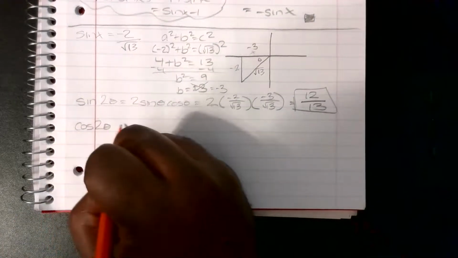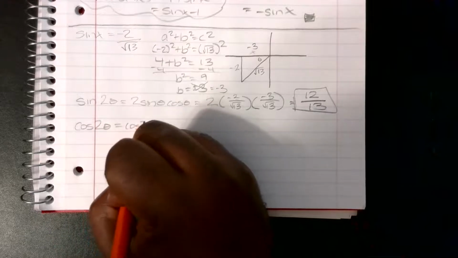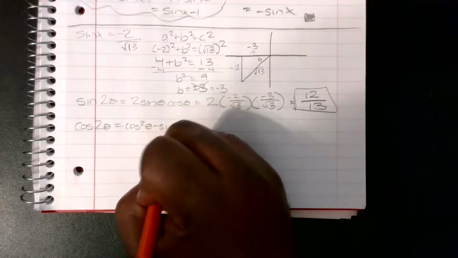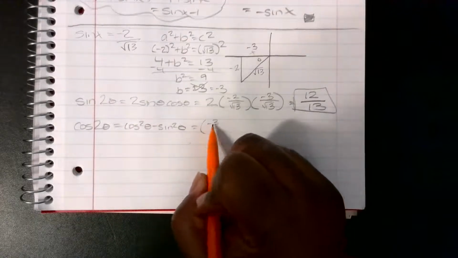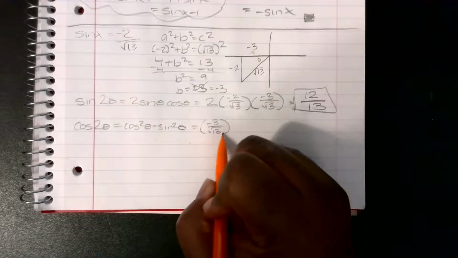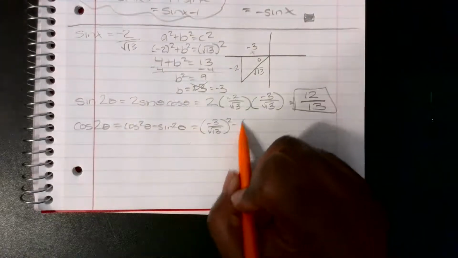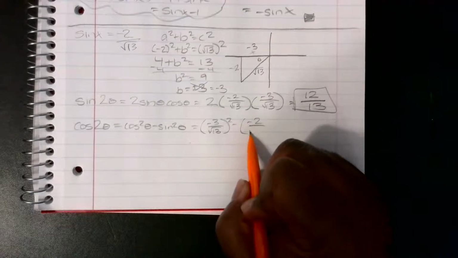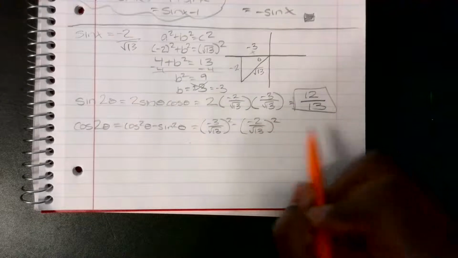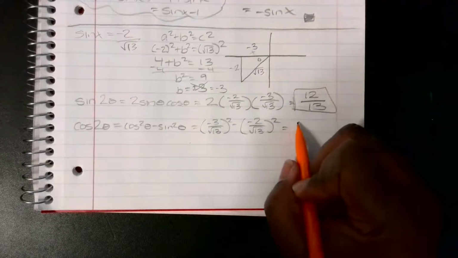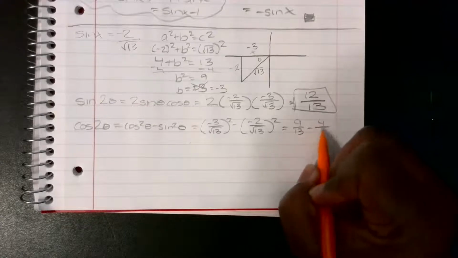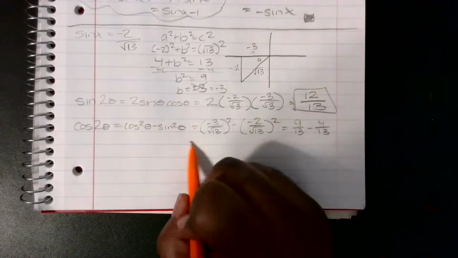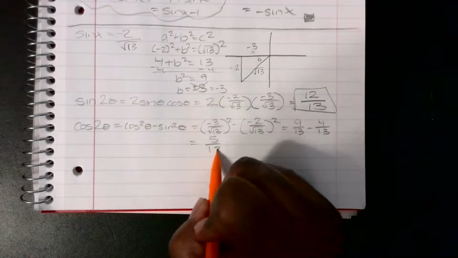Cosine of 2 theta is equal to cosine squared theta minus sine squared theta, which is negative 3 over root 13 squared minus negative 2 over root 13 squared, which is 9 over 13 minus 4 over 13, which is equal to 5 over 13.